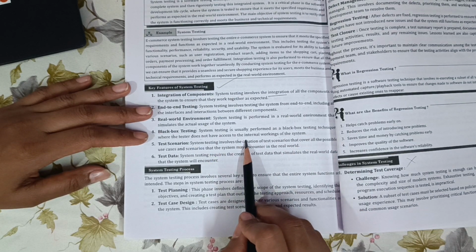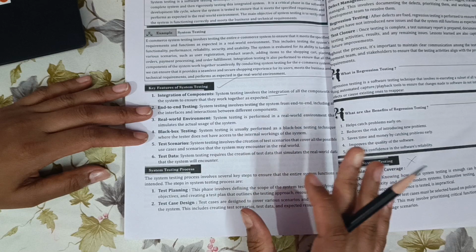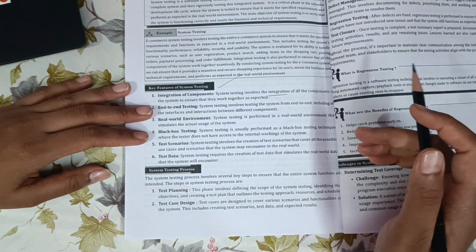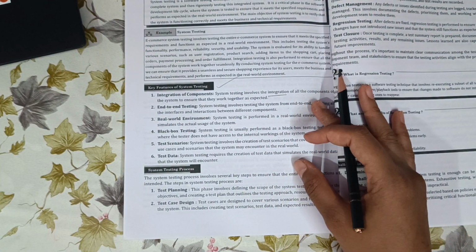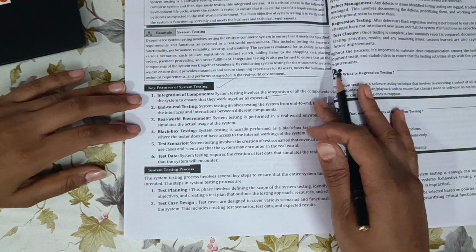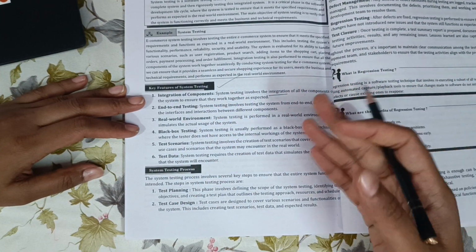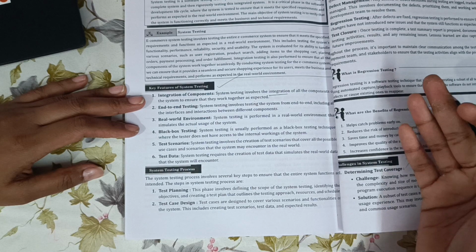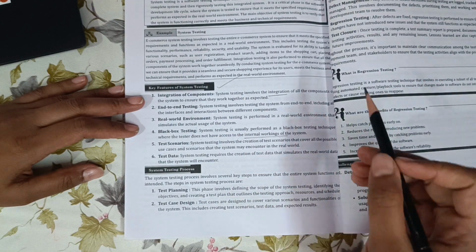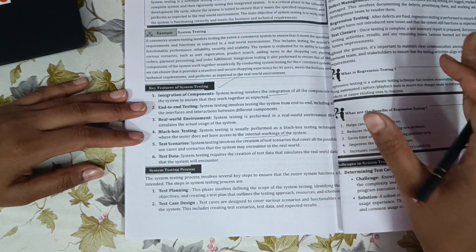You have to understand one thing about system testing: we have nothing to do with the internal working of the system. Internal working means the background, the coding. We are not dealing with the coding here.